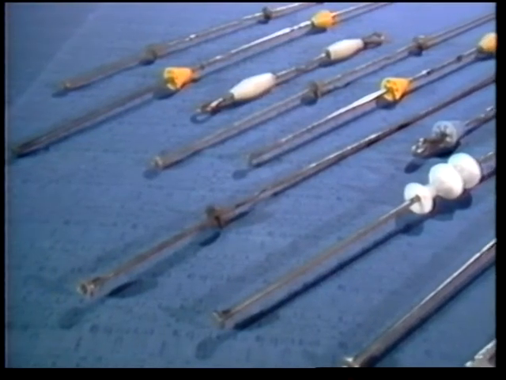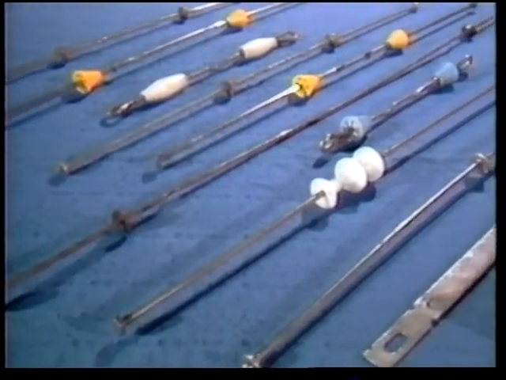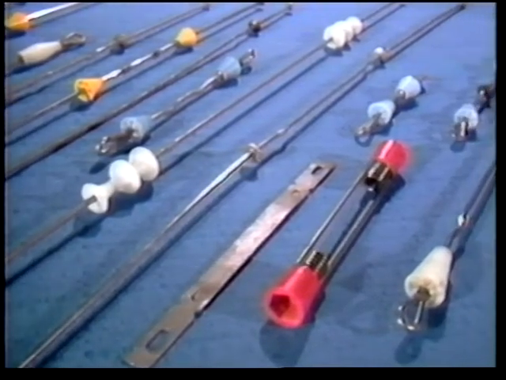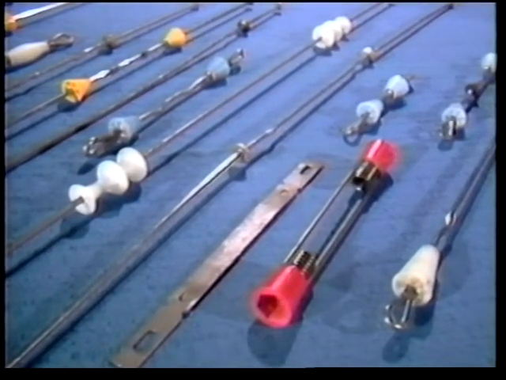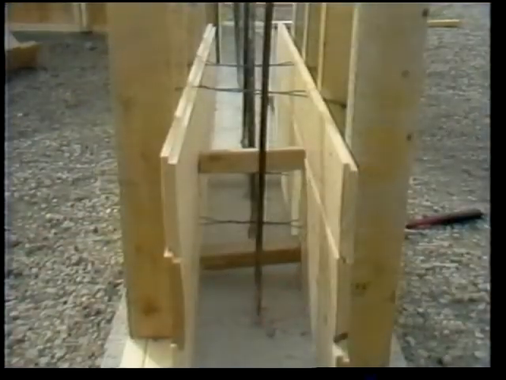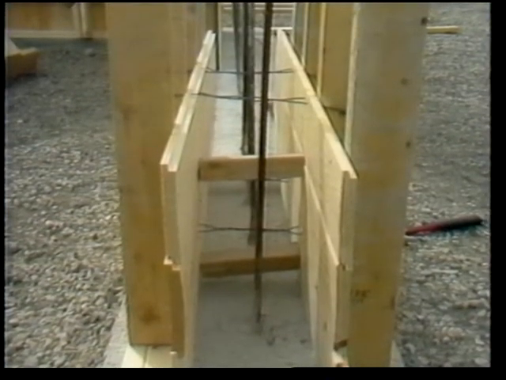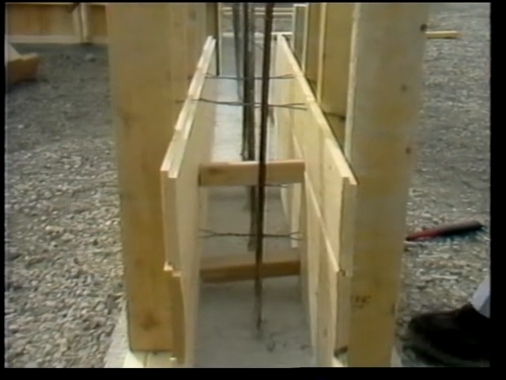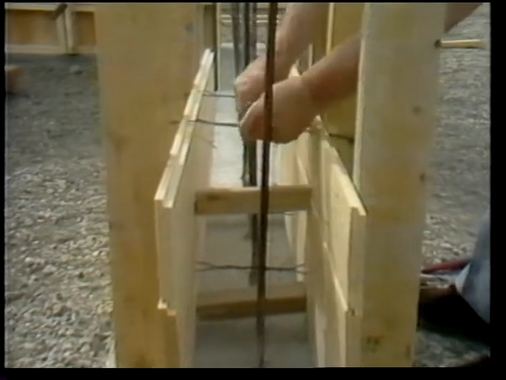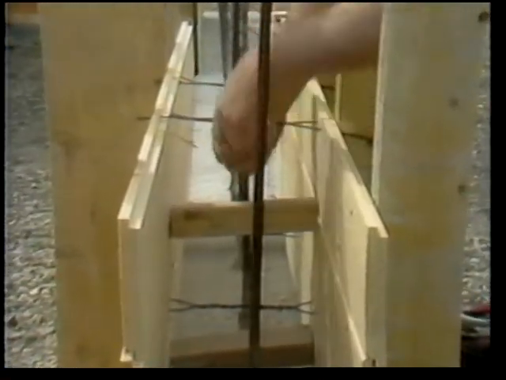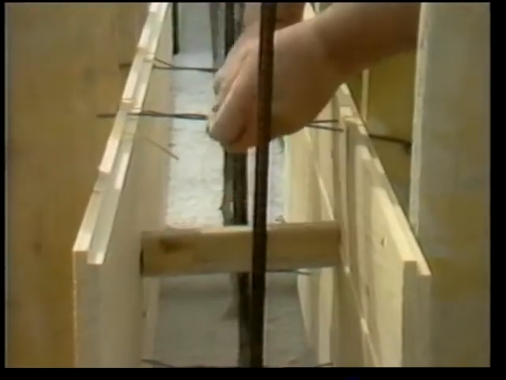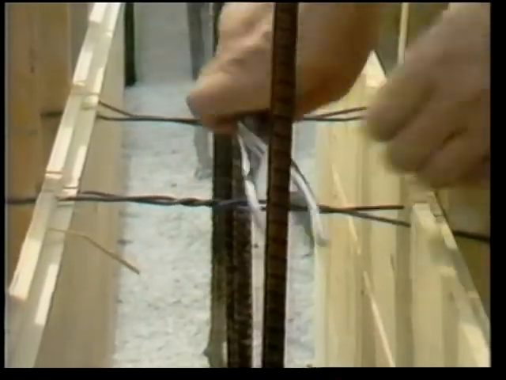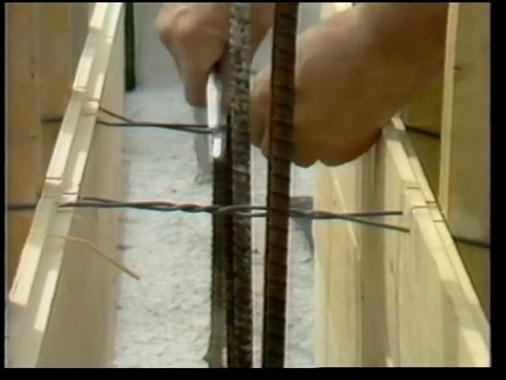There is a very wide range of form ties available. All ties restrict the movement of forms. Some also serve to space the forms a fixed distance apart until the concrete is placed. The earliest kind of tie was simply made by looping heavy wire through the formwork and twisting it in the center. This wire tie served its purpose, but did have several drawbacks.